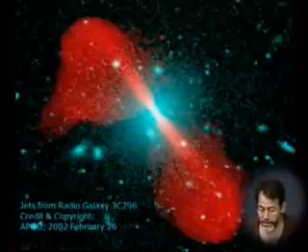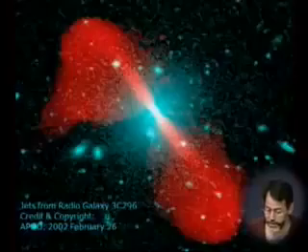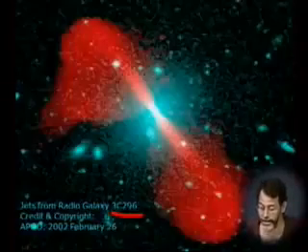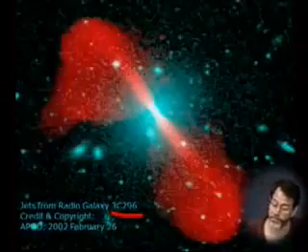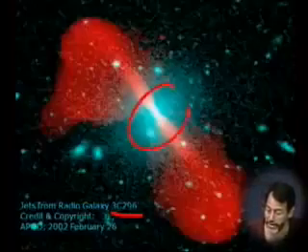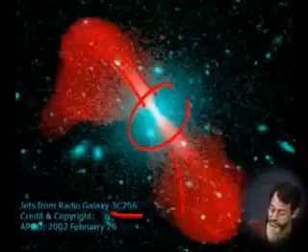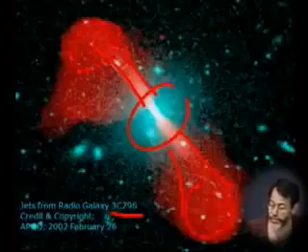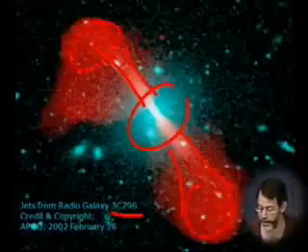Jets from a radio galaxy. This is a radio galaxy called 3C296, which is the third Cambridge catalog entry 296. So we're going to be reviewing all this stuff in the class in some detail, but here is a galaxy. Here are jets from the galaxy, and these jets are emitting radio light that we're seeing with radio telescopes like the Very Large Array.